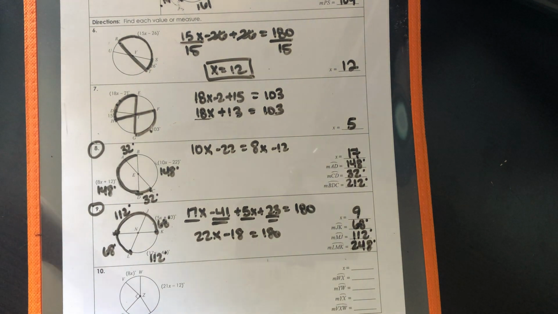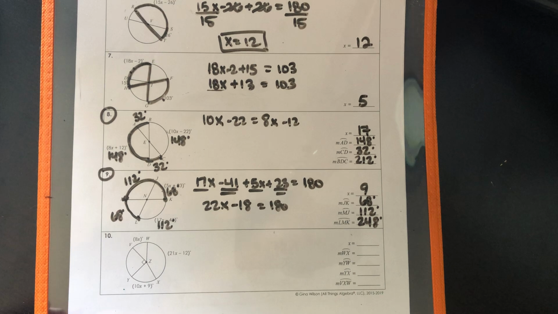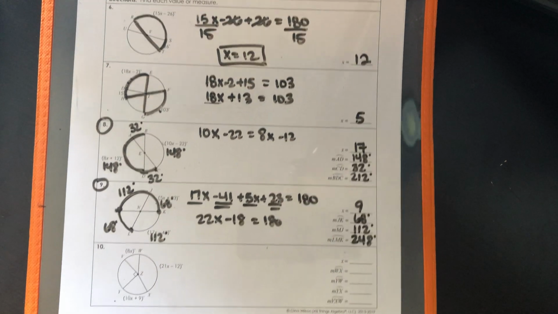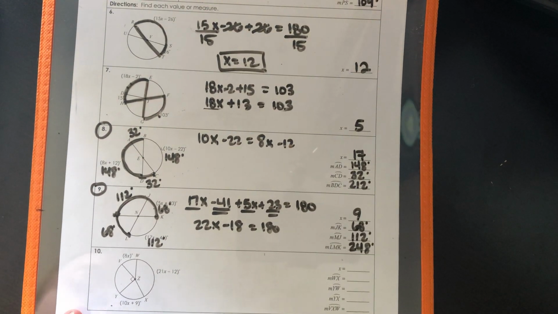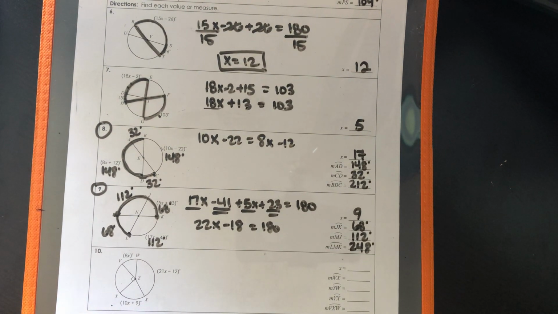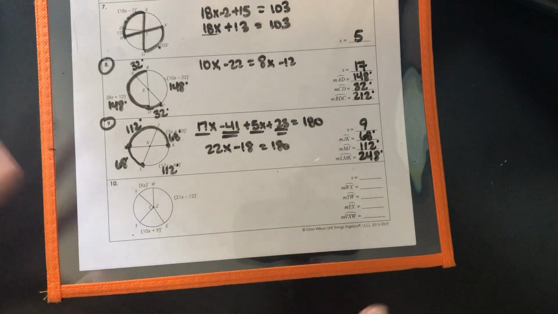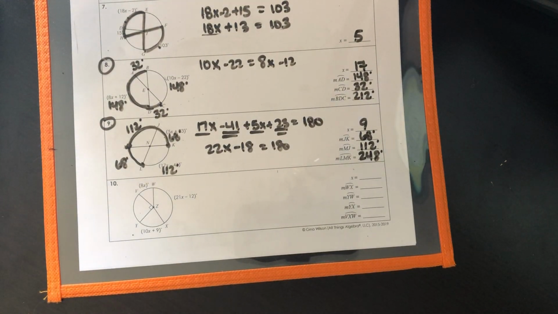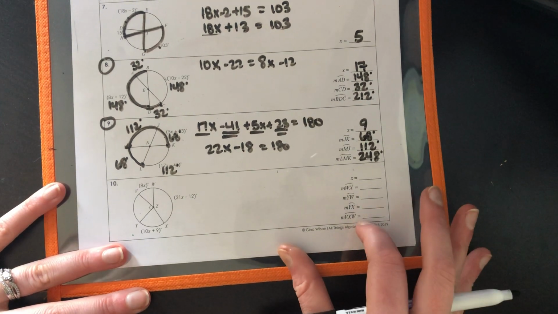Okay, all right, last one, try out number 10, and we will call it a day. So pause the video, try number 10, solve for x. Okay, so step 1, at least solve for x first, and then we'll pause so you can fill in everything and fill in your answers.